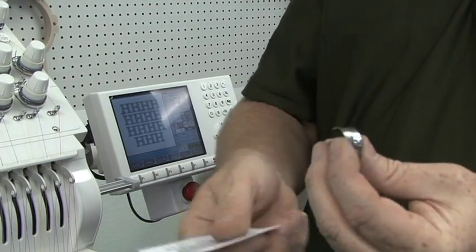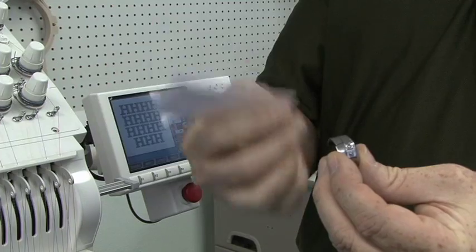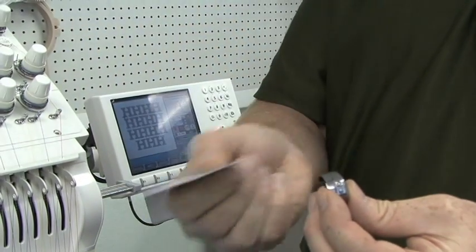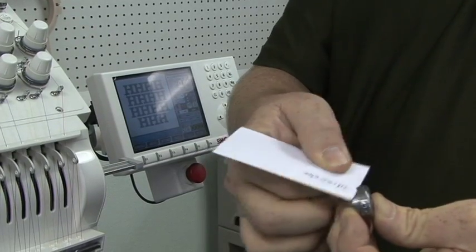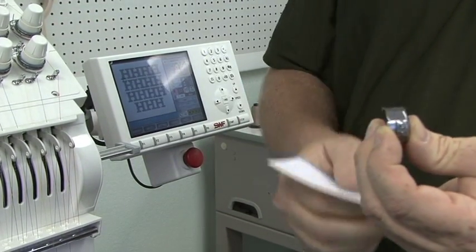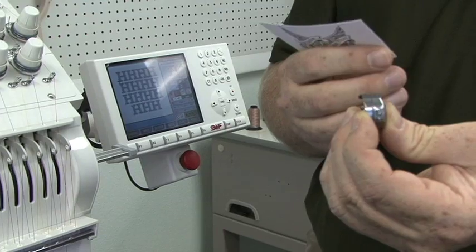Now what we want to do, we want to clean out underneath this spring, and the best way to do that is with a business card. Just slide the business card underneath of it and pull towards you. This will remove any dust that's collecting underneath this, pushing that spring up.